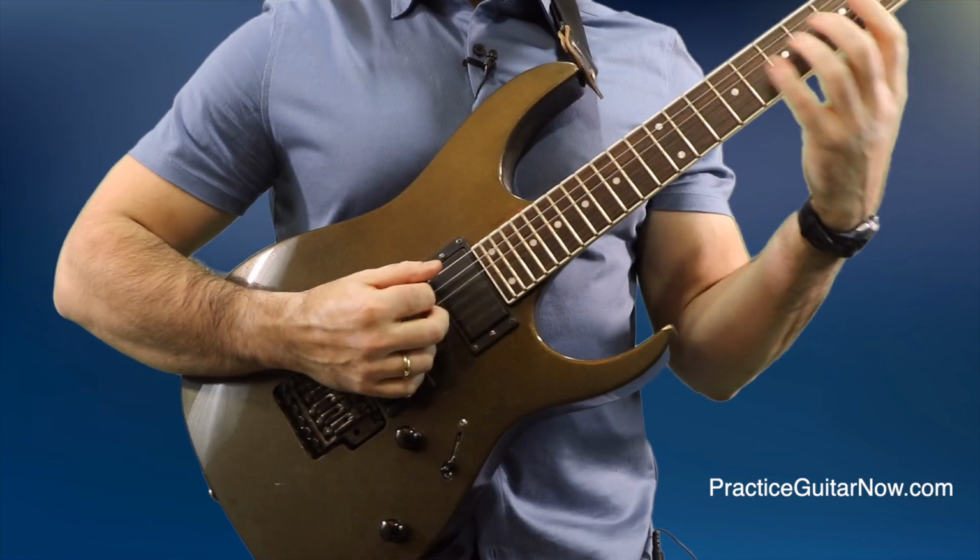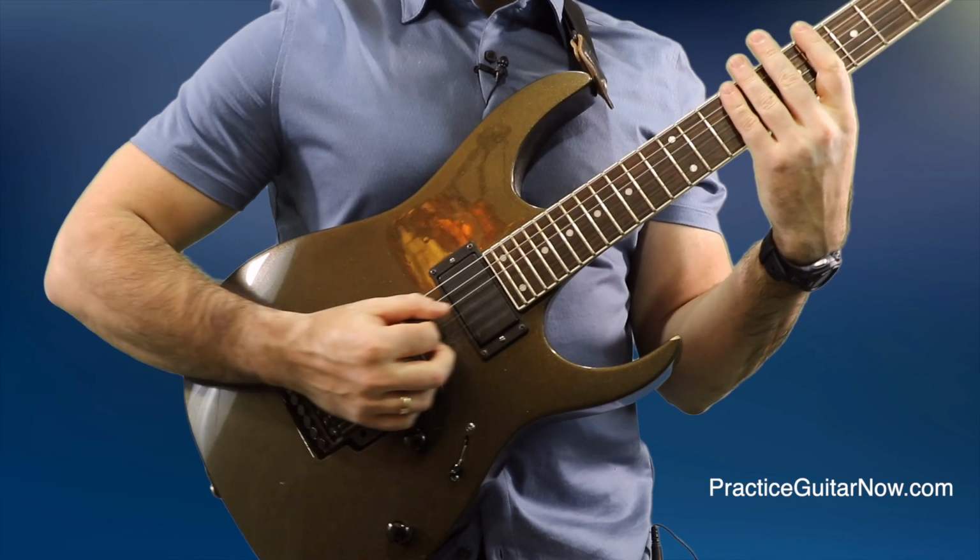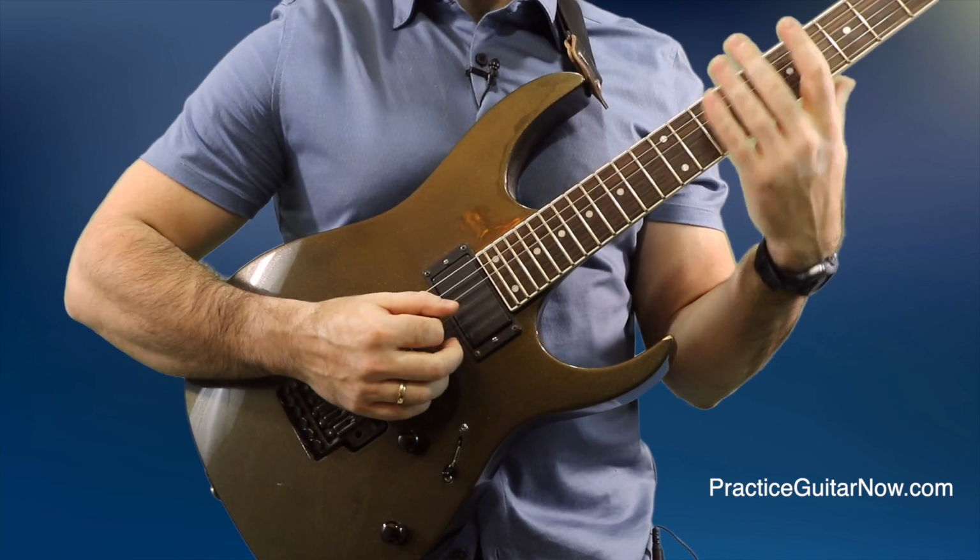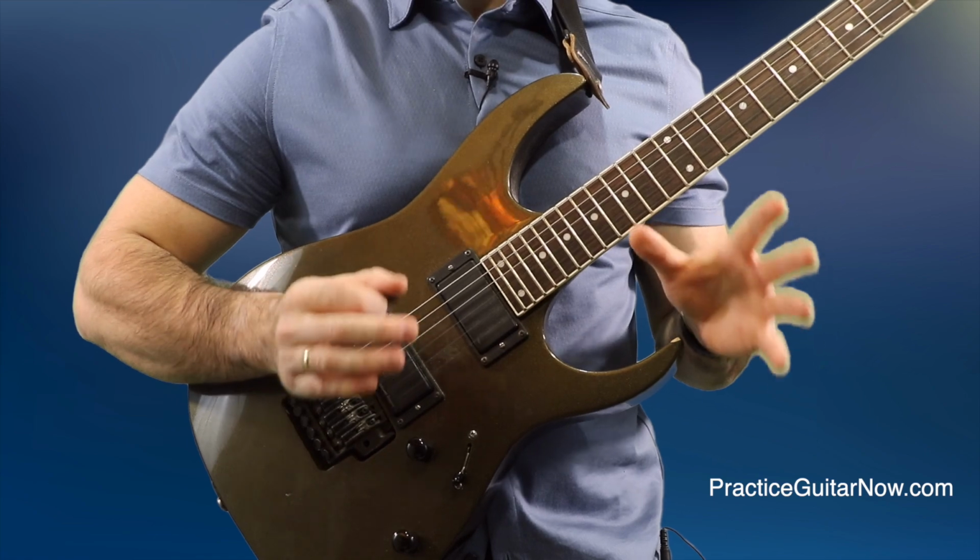Or using way too much arm on string changes when you're playing scales and the hand looks like it's moving back and forth like this. It looks awkward and feels awkward and makes playing fast very difficult.